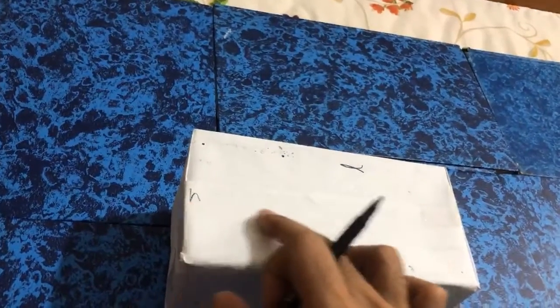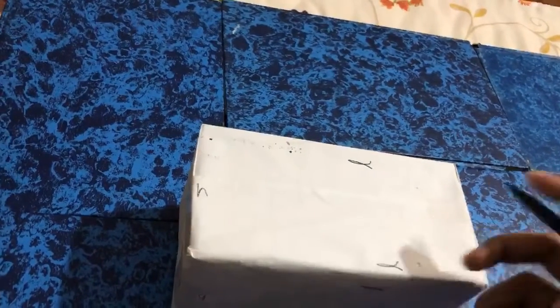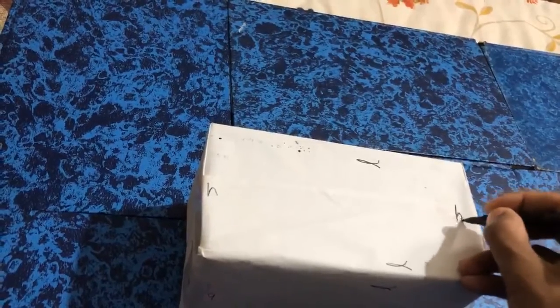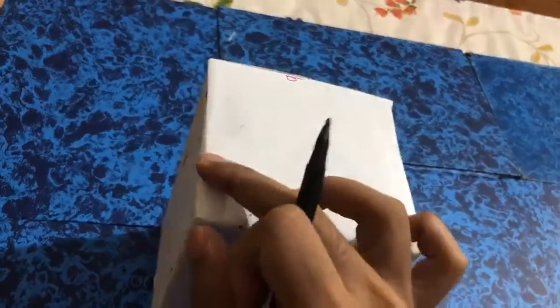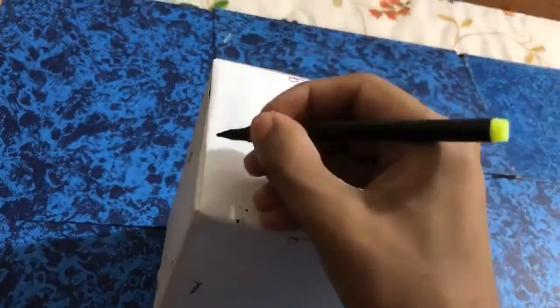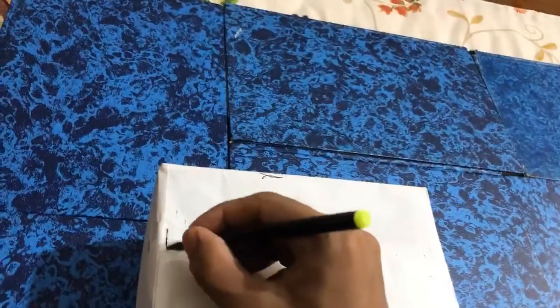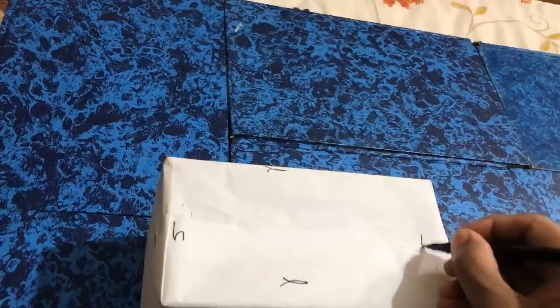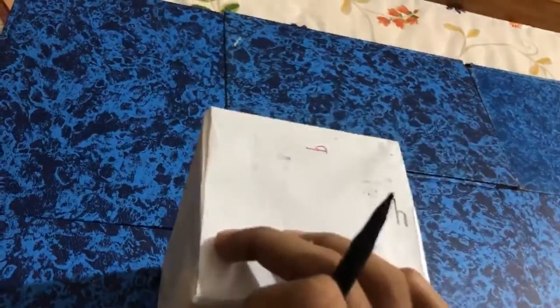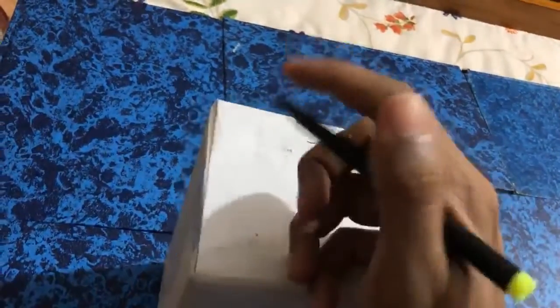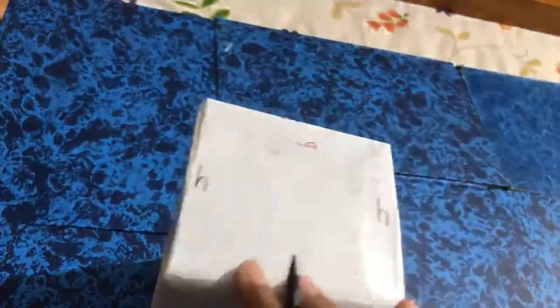If this is H, this side has to be H. I'll write the H here again. Then this side has to be H, and here also write the H. And this side also has to be H. And then write the H again here. Then we come back to the starting point.